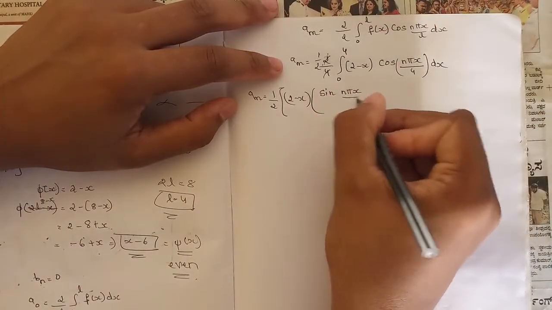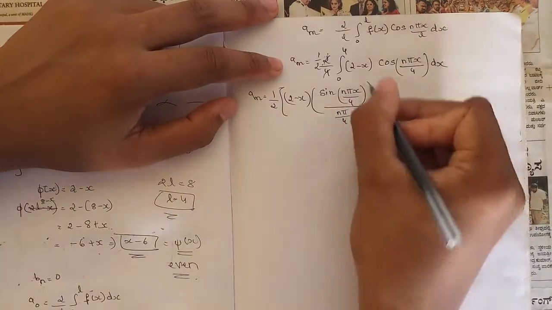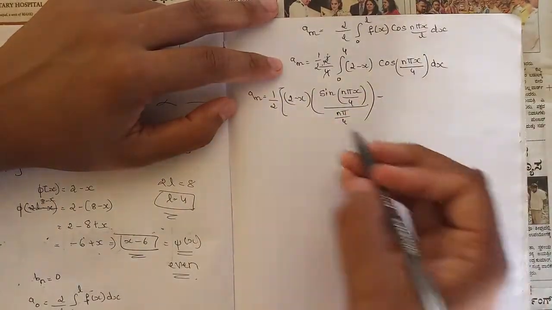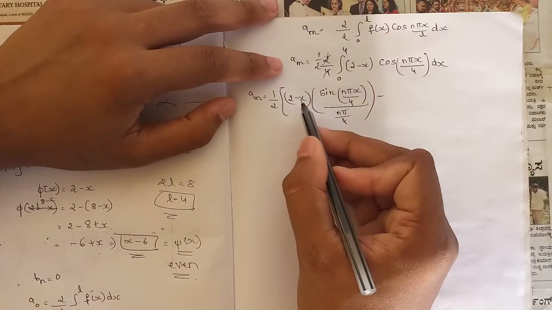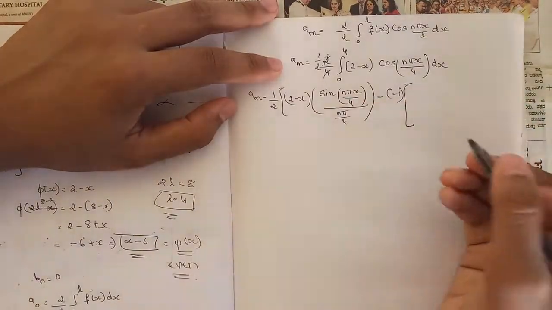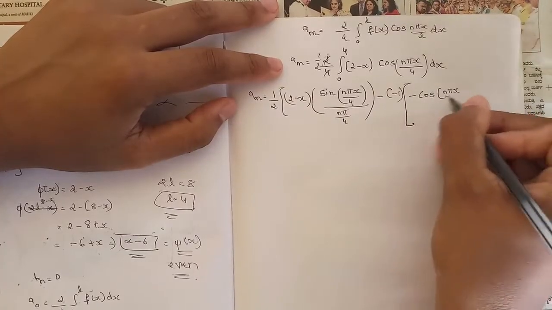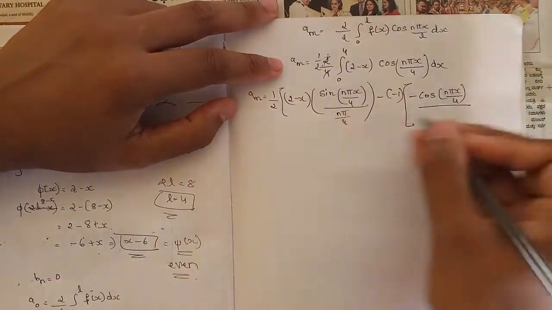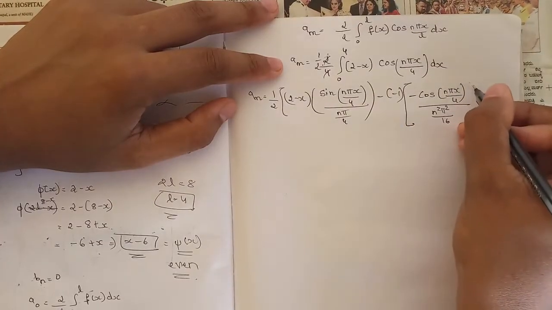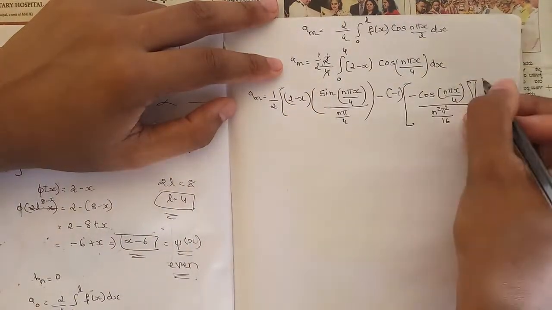n pi x by 4 divided by the coefficient of x, n pi by 4, minus the differentiation of this function. Differentiation of 2 is 0 and differentiation of minus x is minus 1. The integration of sine is cos n pi x by 4 divided by the square of this term. 4 square is 16. So now write the limits from 0 to 4.